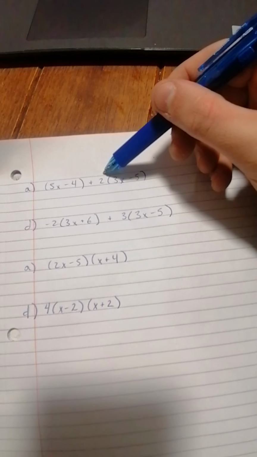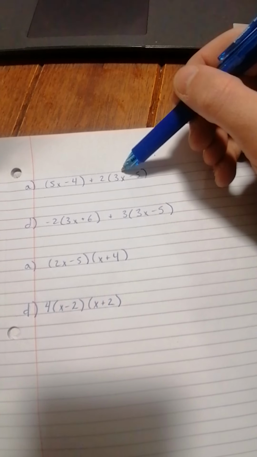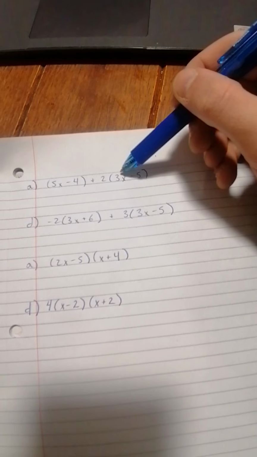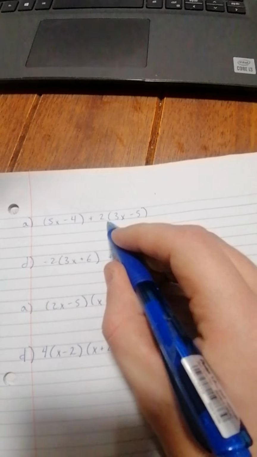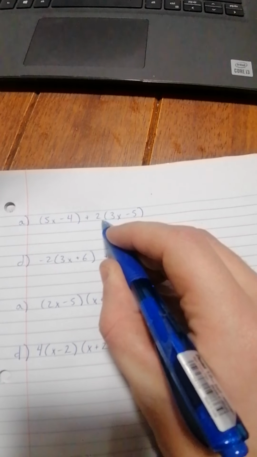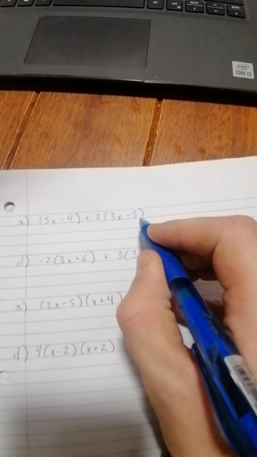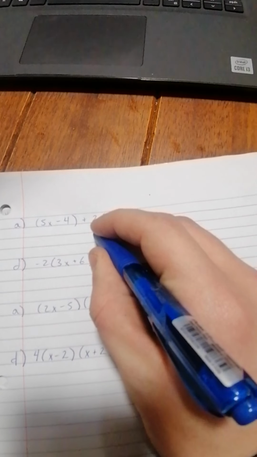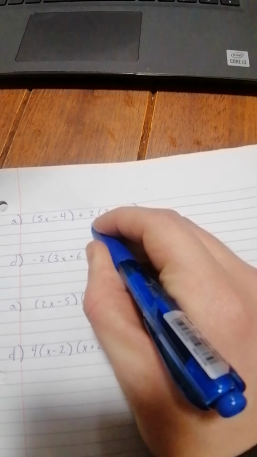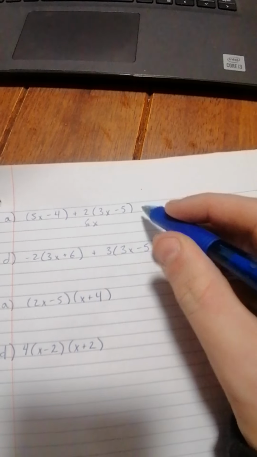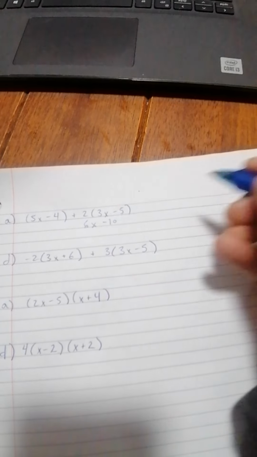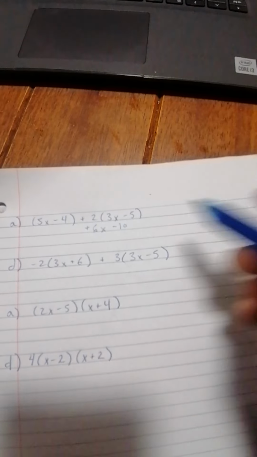So this 2 outside the brackets, we first have to break this down before we add anything. So basically, we distribute the 2. 2 gets multiplied by the 3x and the -5. So 2 times 3x will be 6x, and then 2 by -5 is -10. And then we'll be adding that to this term here, 5x and -4.